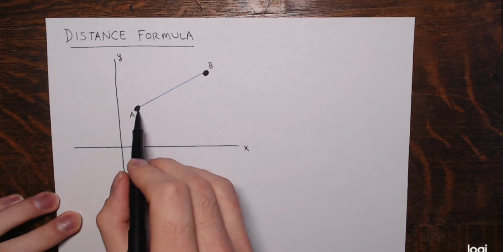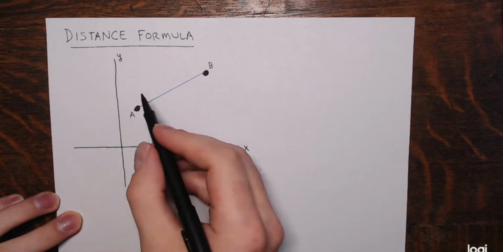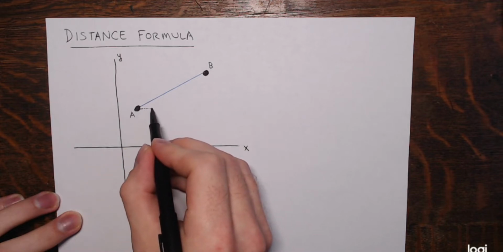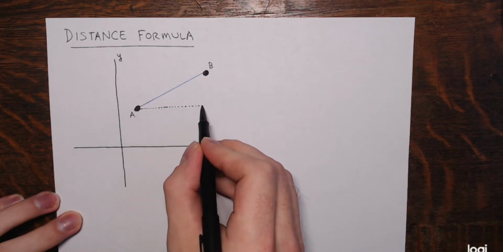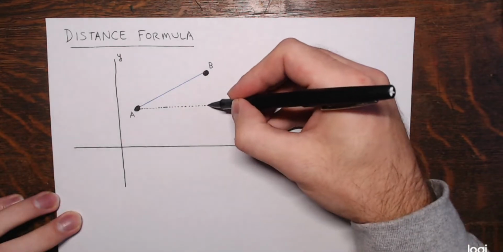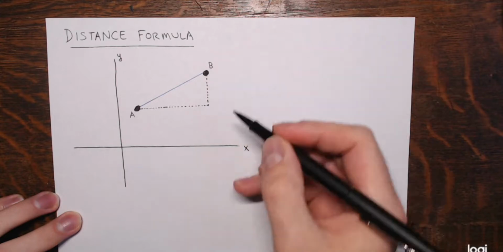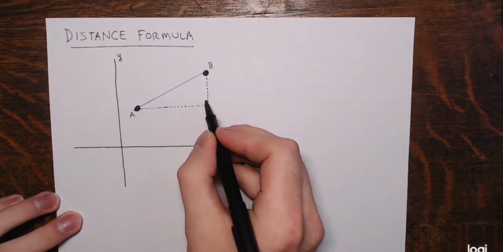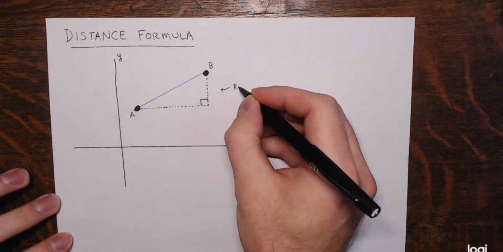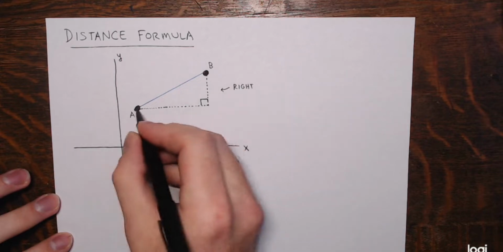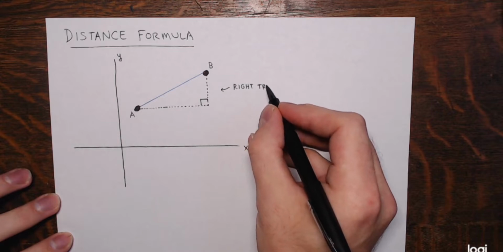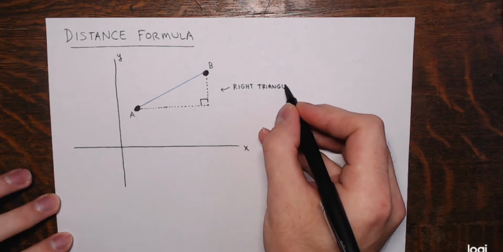So imagine I'm at point A, and I only travel left or right. So I'd have to travel to the right until I get underneath point B, and then I can travel up and down. And then I go up until I get to point B. And what I've just created here is a 90-degree angle, and this is a right triangle, shown with the dotted lines and the segment we're trying to find the length of.